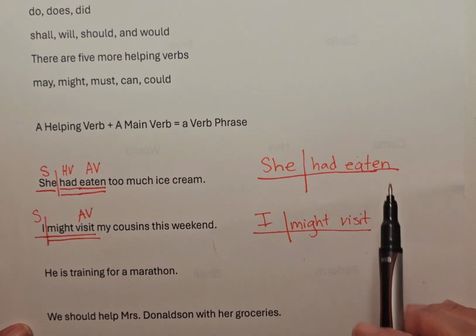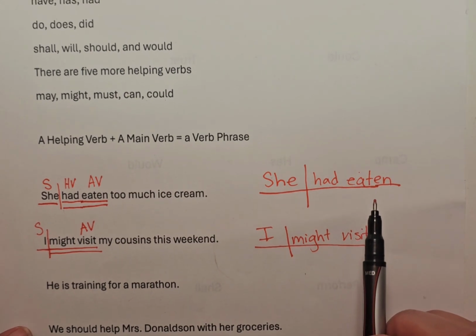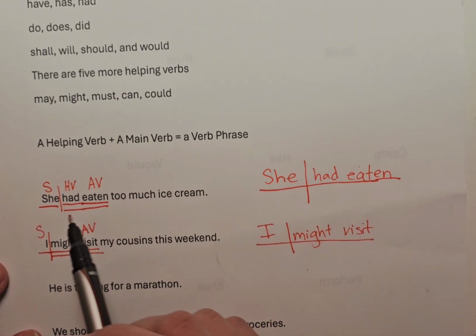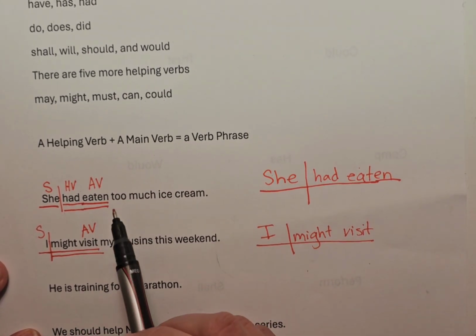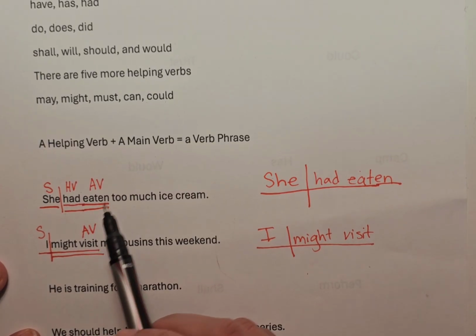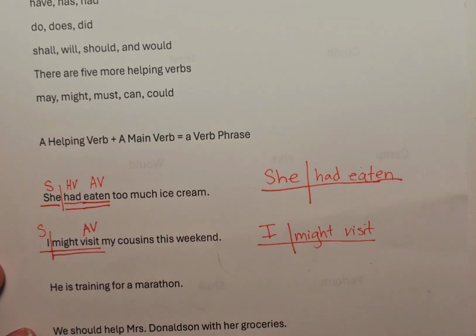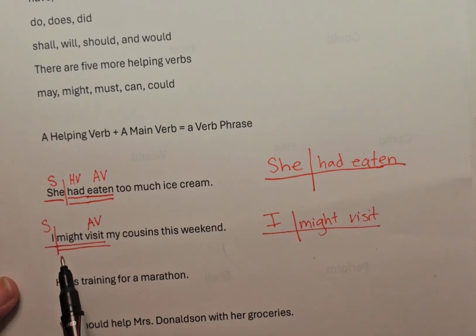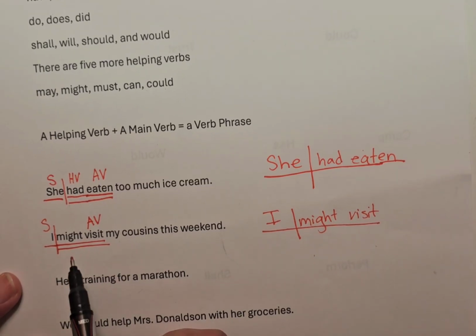Okay, and the way helping verbs support the main verbs is for this first example, she had eaten. It tells you that she's not eating right now. She's not going to eat in the future. She had eaten. It's telling you that she ate in the past, okay? And the second example, I might visit my cousins this weekend. Might visit. The might is telling you that it hasn't happened yet, but there's a possibility that it will happen in the future.